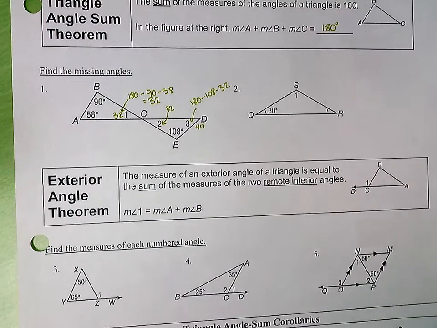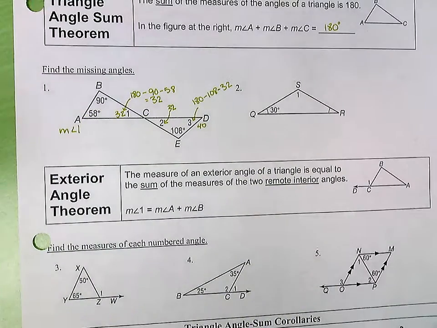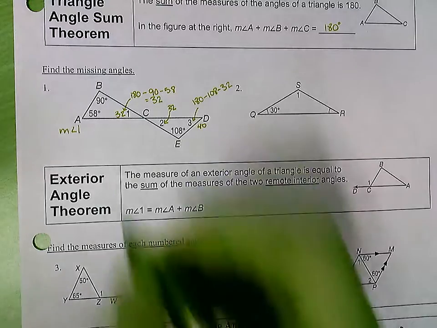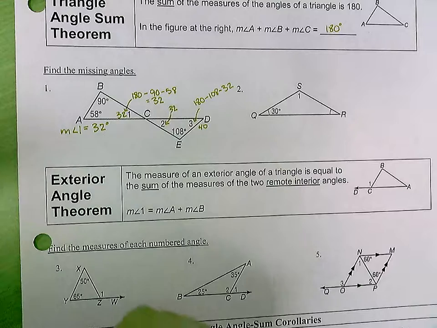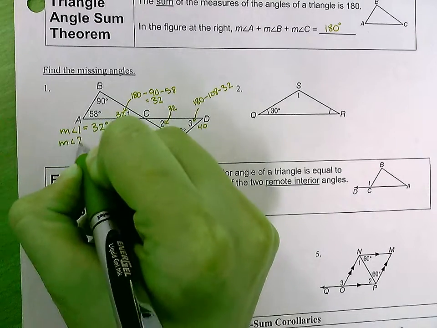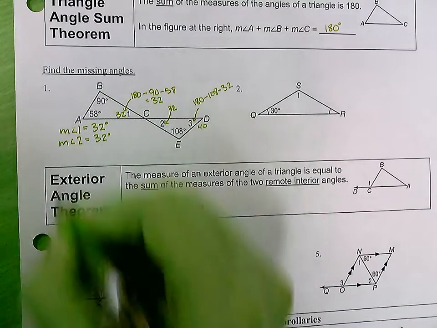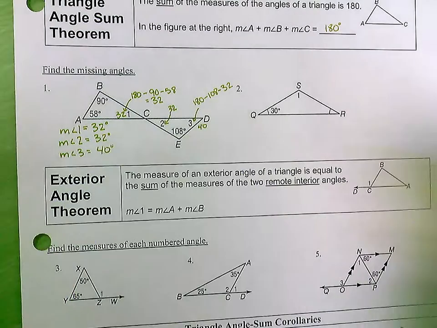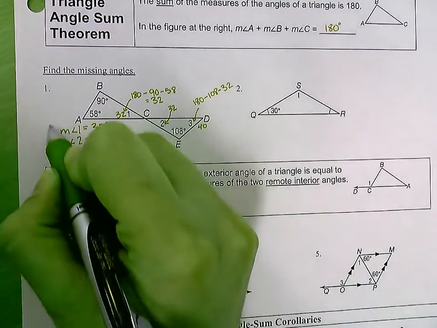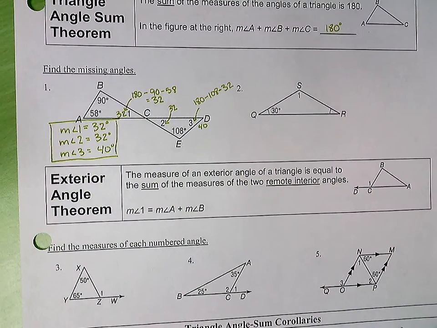Just writing this out so it's a little bit easier to look at. The measure of angle 1 is equal to 32 degrees. The measure of angle 2 is equal to 32 degrees. And the measure of angle 3 is equal to 40 degrees. Just so it's a little bit easier to look at so we don't have our work everywhere.